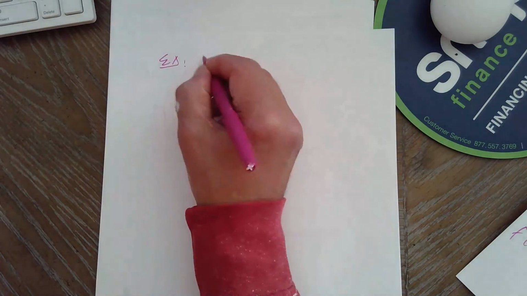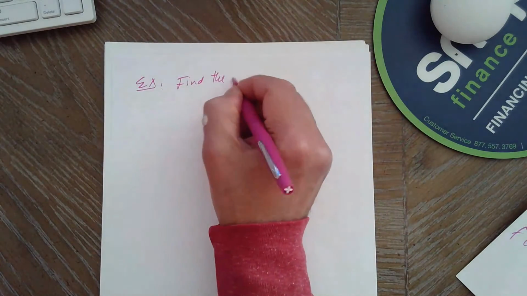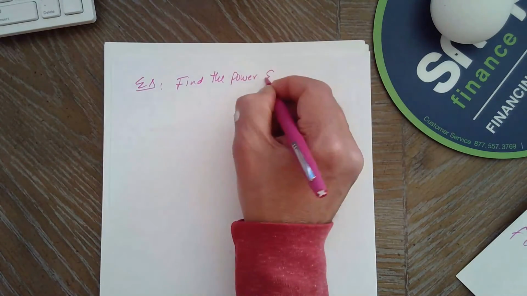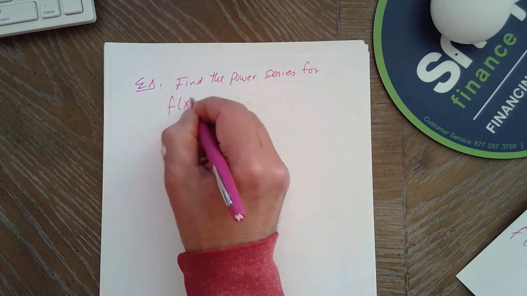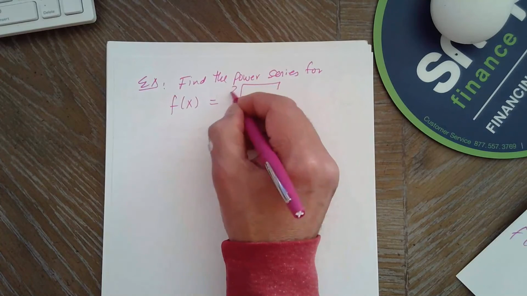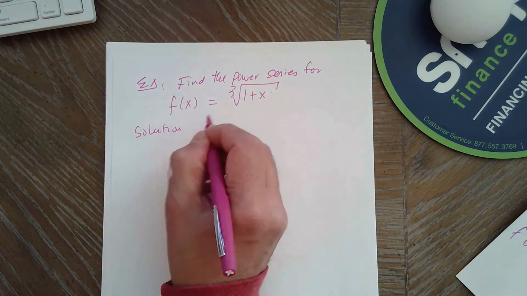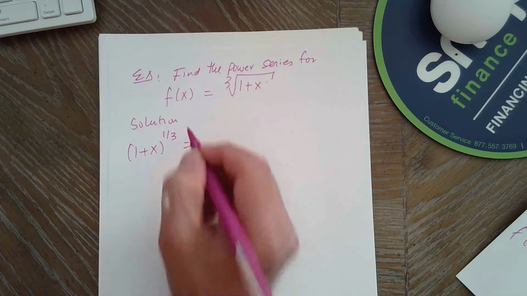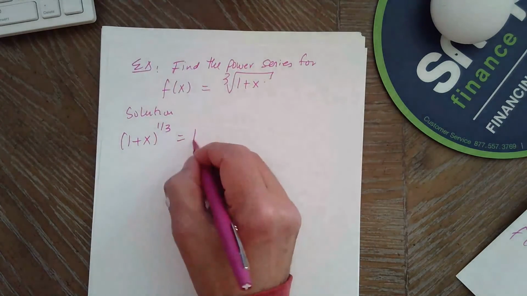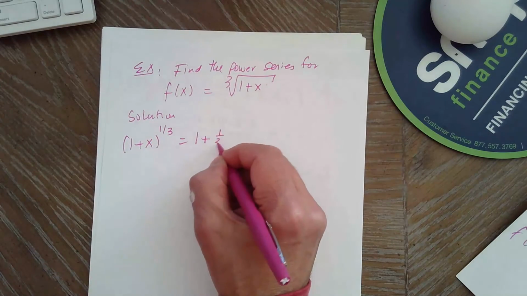Okay, so based on this, find the power series for f of x equals cube root of 1 plus x. That's easy, because this would be 1 plus x to the 1/3. So all we have to do is plug 1/3 in for k. So instead of 1 plus kx, it would be 1 plus 1/3 x.